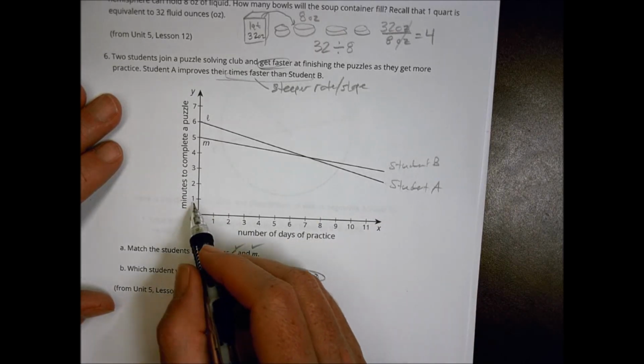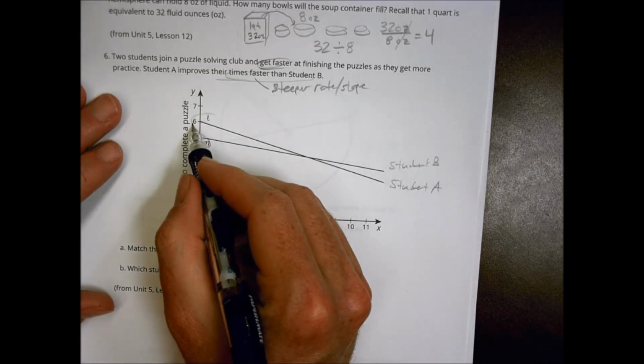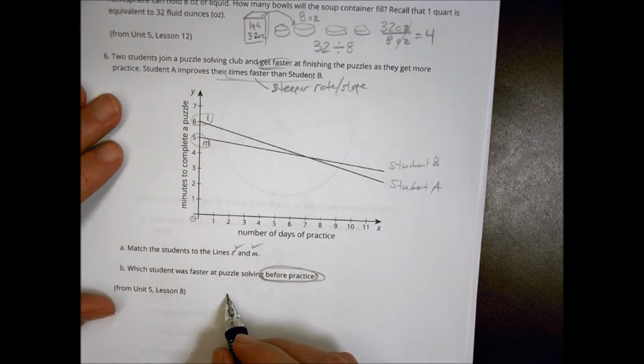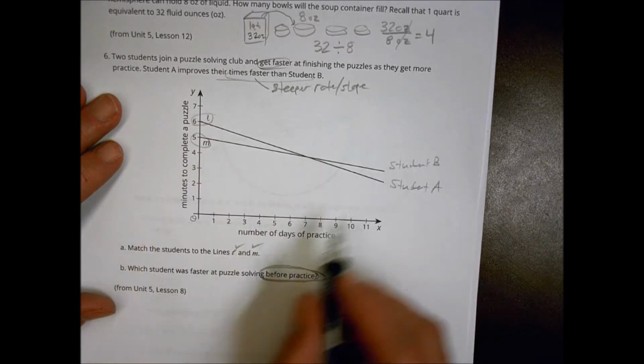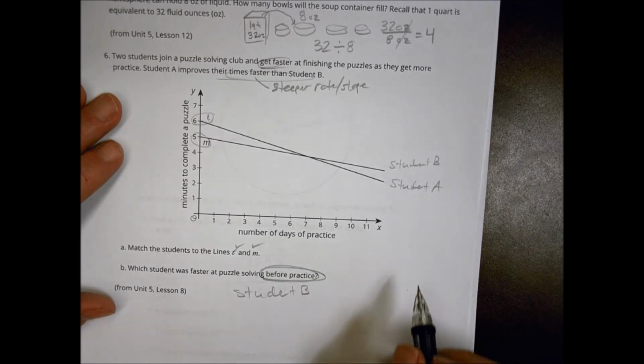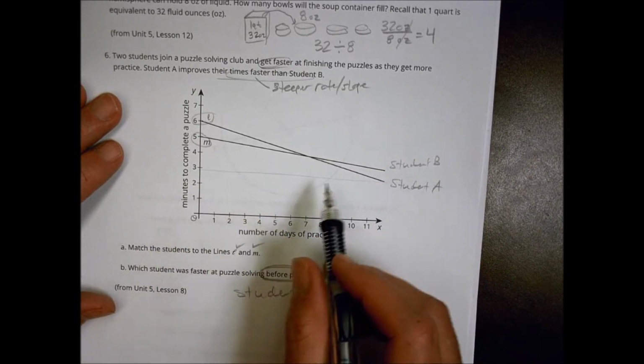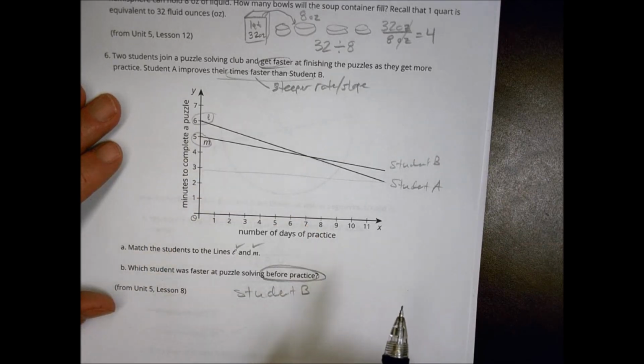It took this person only 5 minutes to do a puzzle, and this one took 6 at the beginning. So person M, which is student B, was faster to start with, but by the end, we see here student A is able to solve it in 3 minutes, when before it was 6. That's a great improvement for that student.